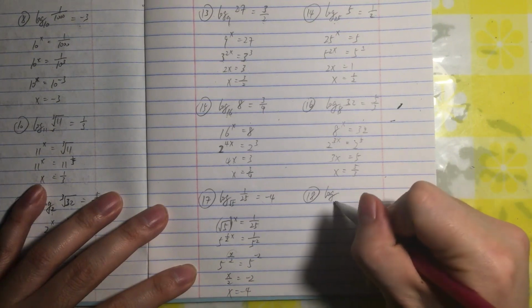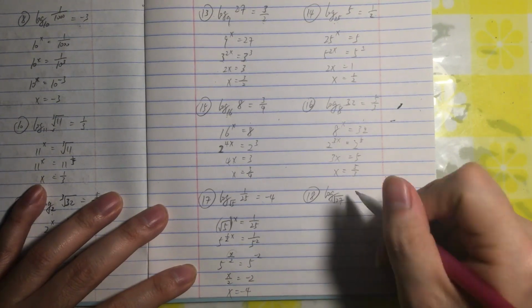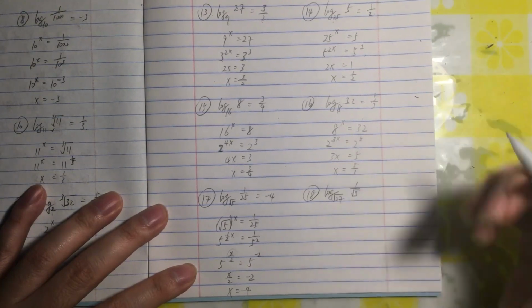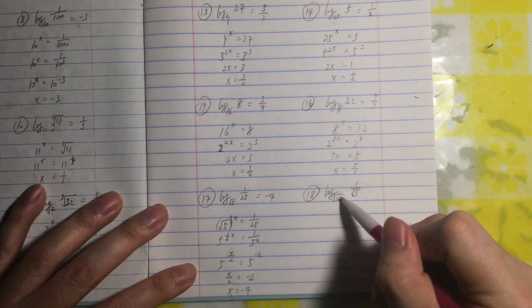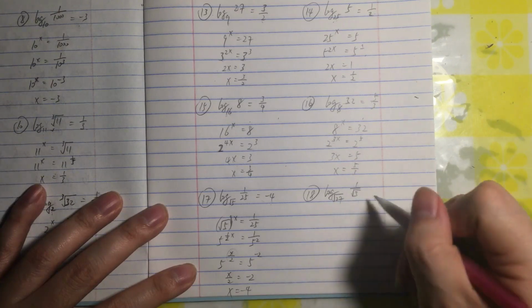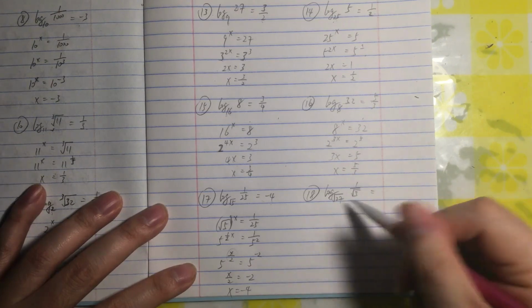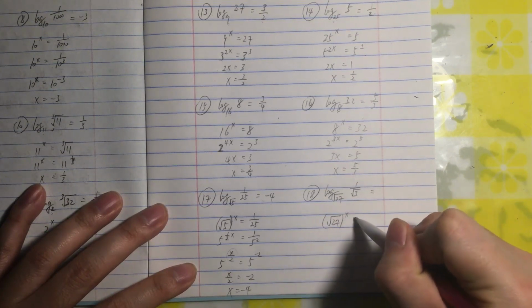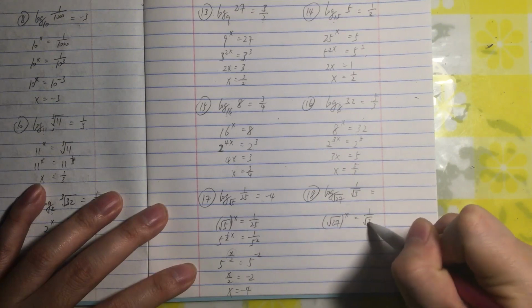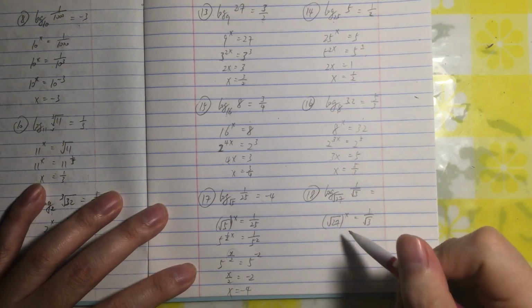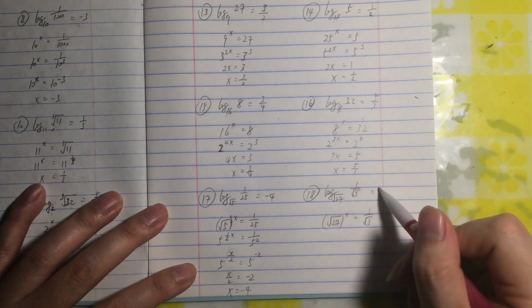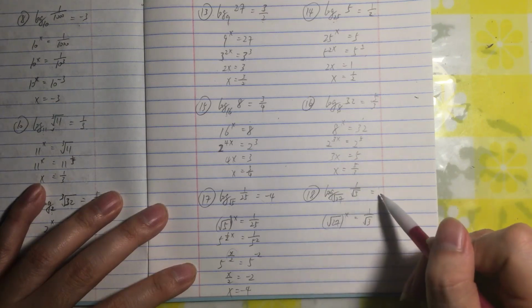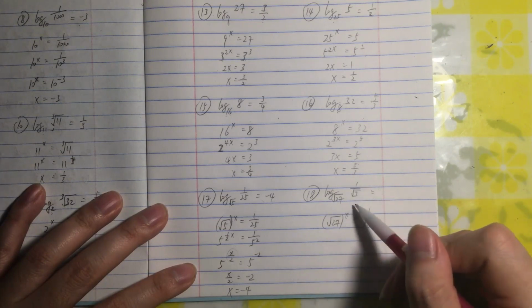What's log base radical 27 of 1 over radical 3? So this expression is asking, radical 27 raised to what power is 1 over radical 3?